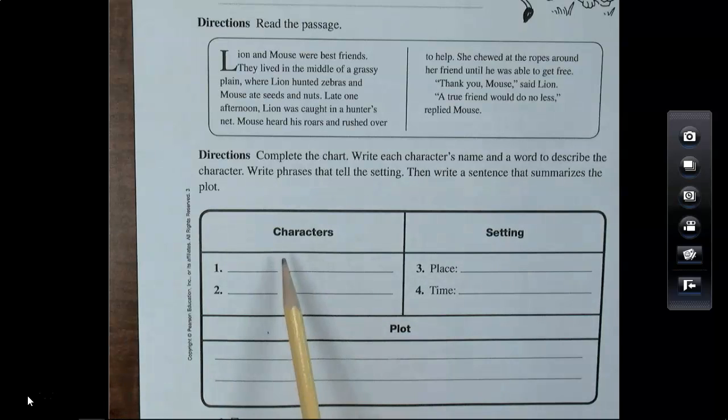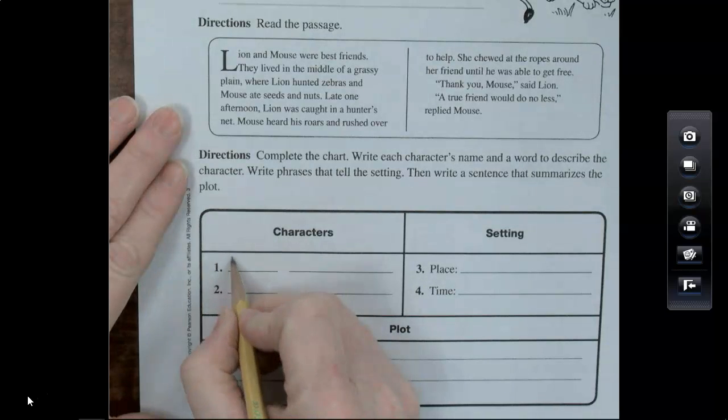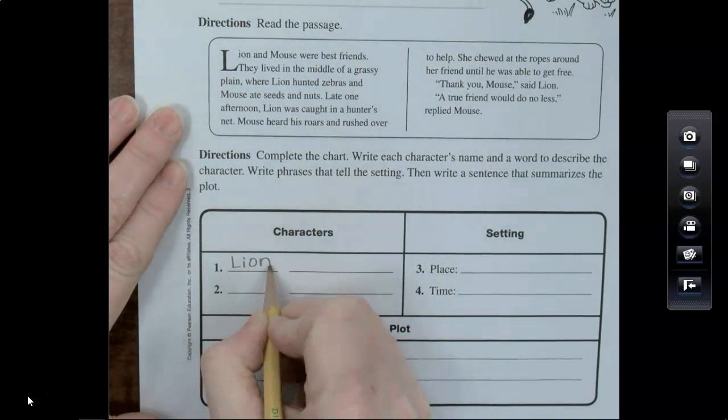All right, so who are our characters? Who are the characters in this story? We have two characters in this story. If you said lion and mouse, you are correct. So for number 1, we're going to put lion.